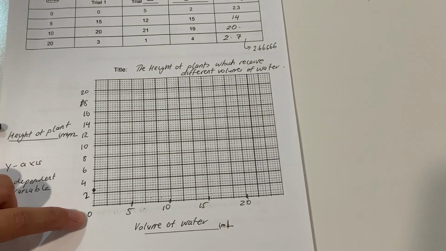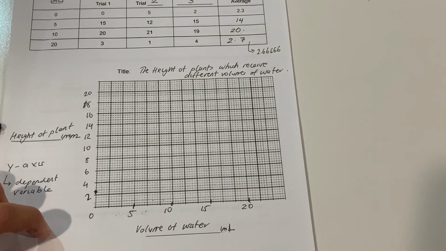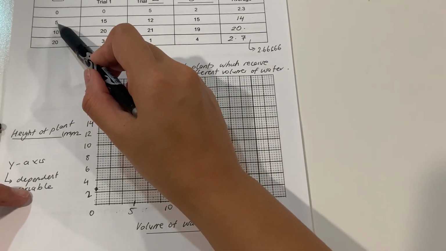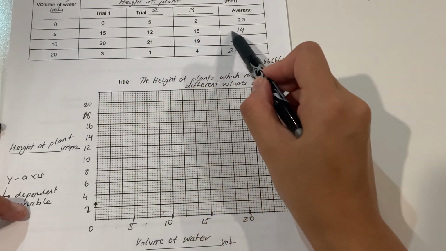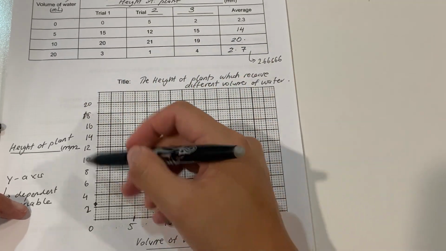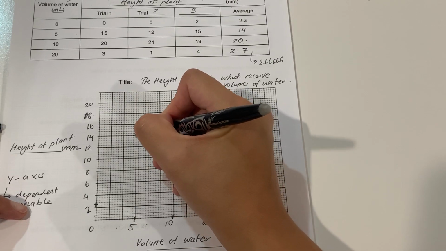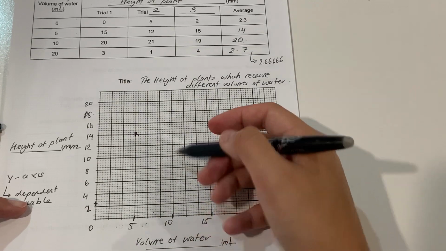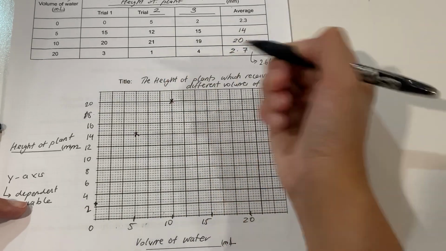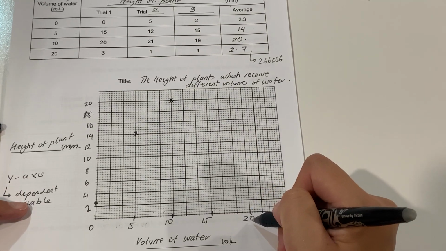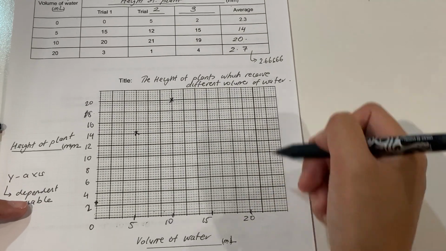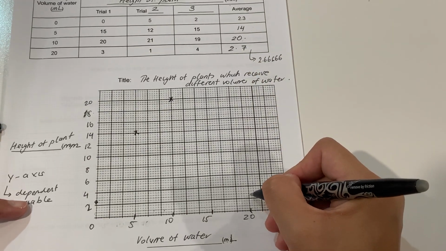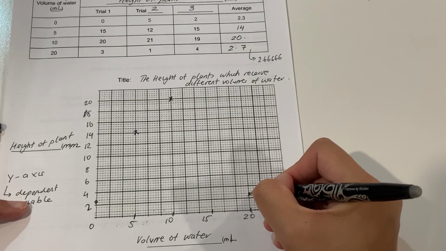Now go ahead and put an X. I don't want to see massive dots on your paper. I want to see X's. Then for 5 mils of water, we have an average value of 14. So let's go find 14. There it is, 14. For 10, we have an average value of 20. And for 20 milliliters, which is a lot of water, we have a height of 2.7. So again, using the same scale, 3 is here. So 2.7 will be just under it.